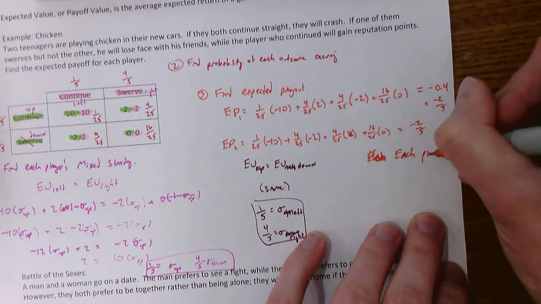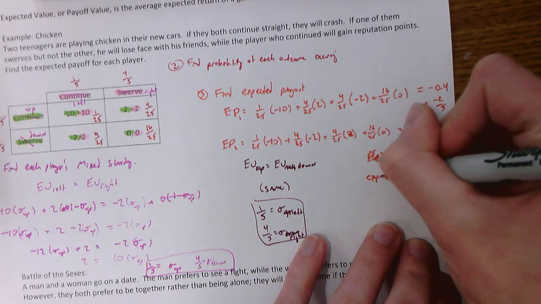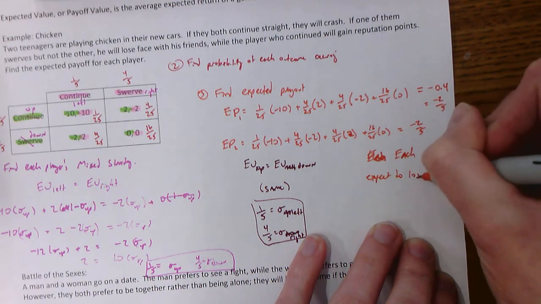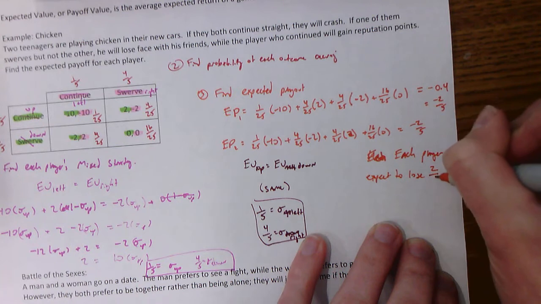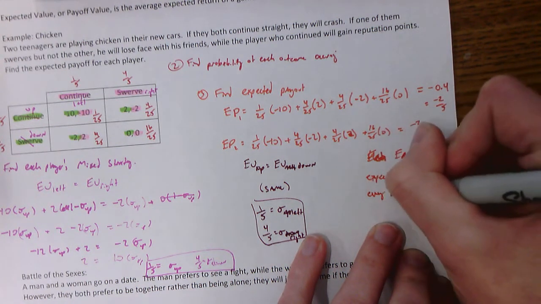So each player is going to expect to lose, because it's negative. So they're losing 2/5 every time they play.